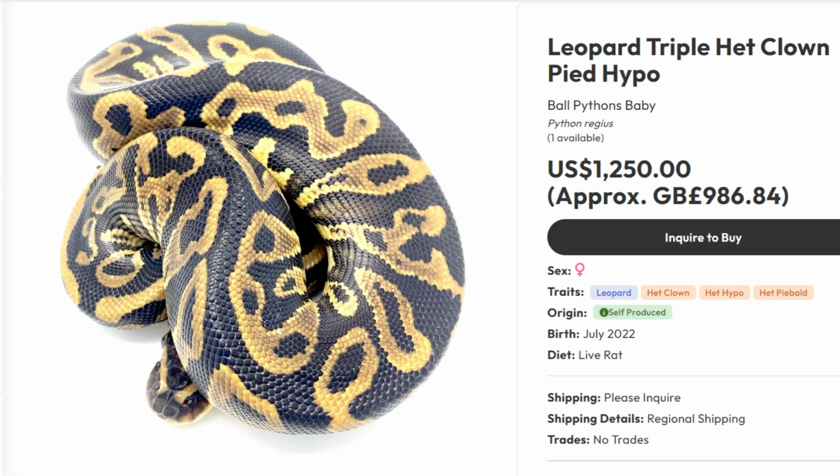First up, we've got this leopard triple het for clown, pied, and hypo. This guy was produced by Redline Pythons out of Los Angeles, California. And what you can see first with this guy, or this girl actually, it's a female. Even for a leopard, sorry about the chair squeaking by the way, even for a leopard, this snake has kind of jumbled up pattern. There's a lot of sort of disruptive patterning within the spots and the dorsal blotches and what you'd usually call the alien heads, etc.